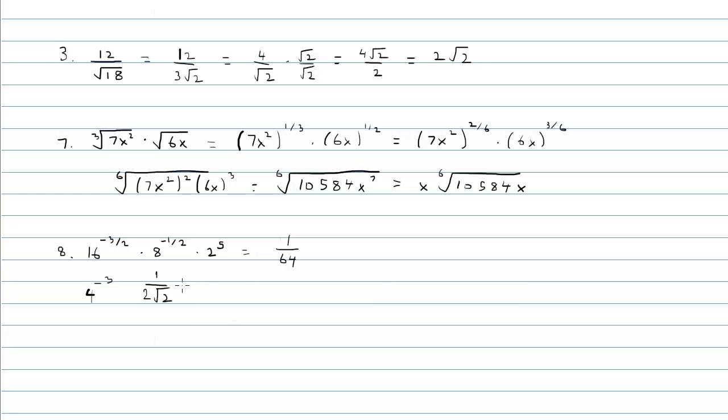We can go ahead and rationalize that. Multiply top and bottom by the square root of 2. That's going to give us the square root of 2 over 4. The 2 square roots of 2 gives us 2, and this other 2 gives us the 4. Times radical 2 over 4.